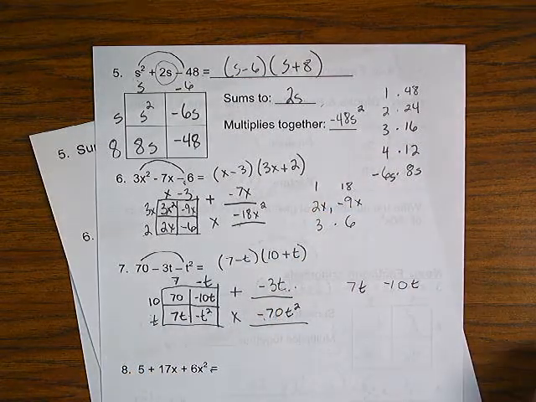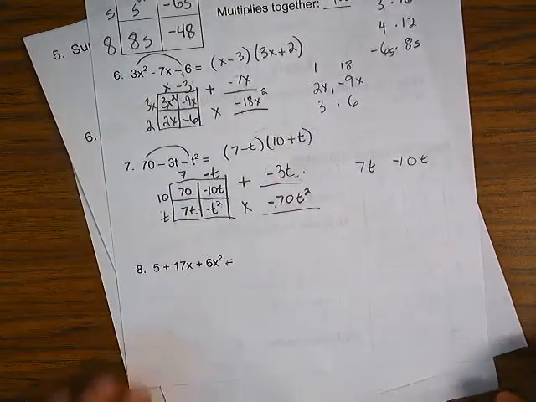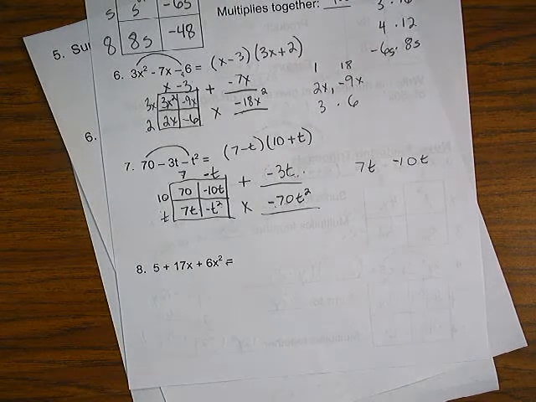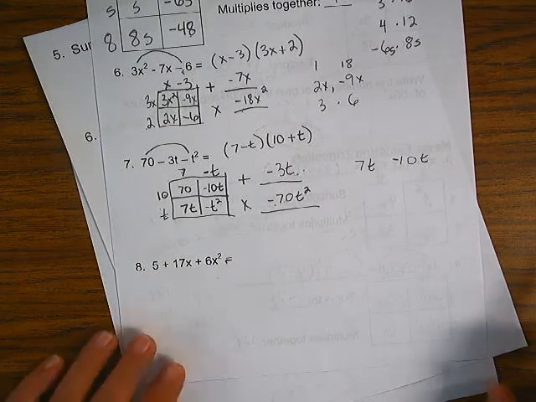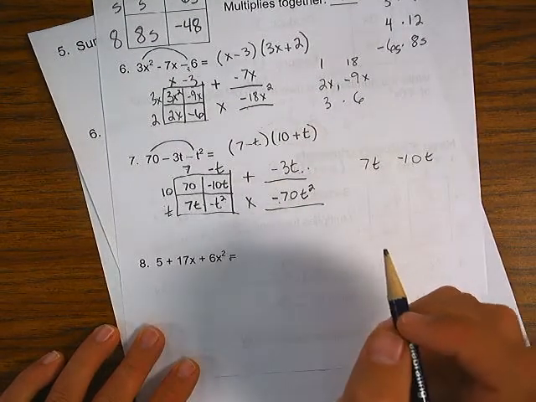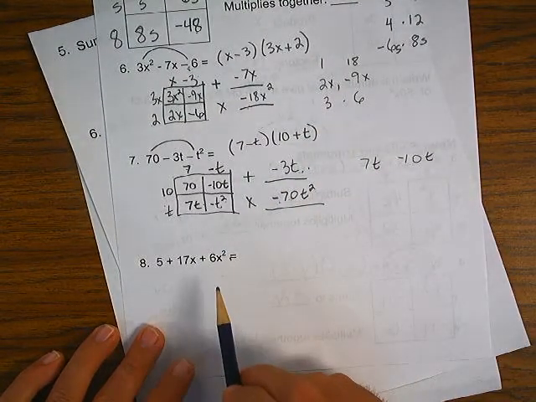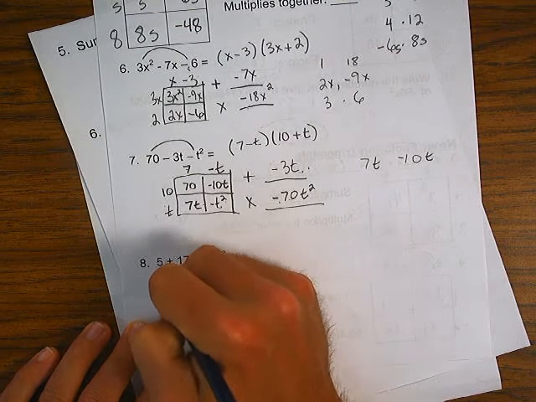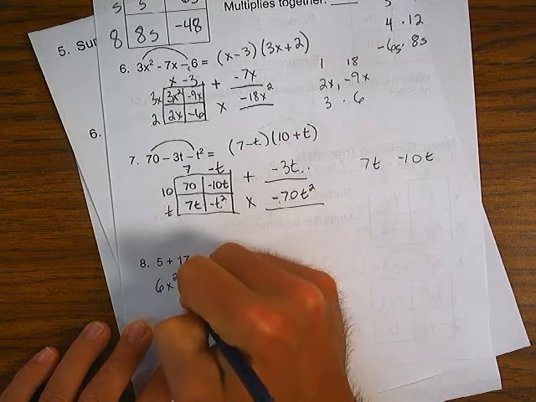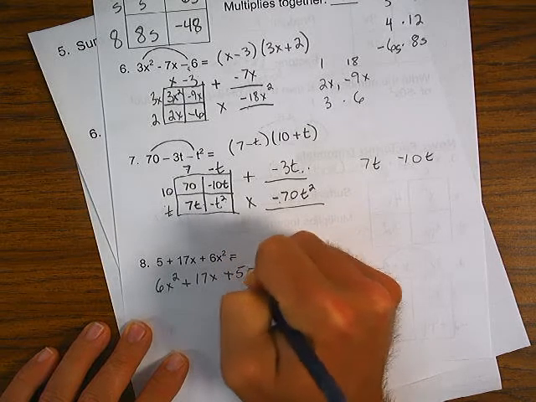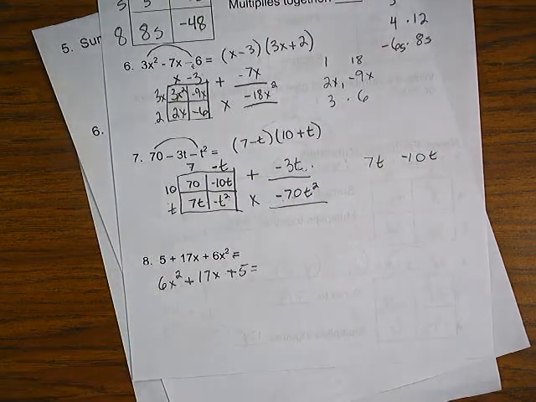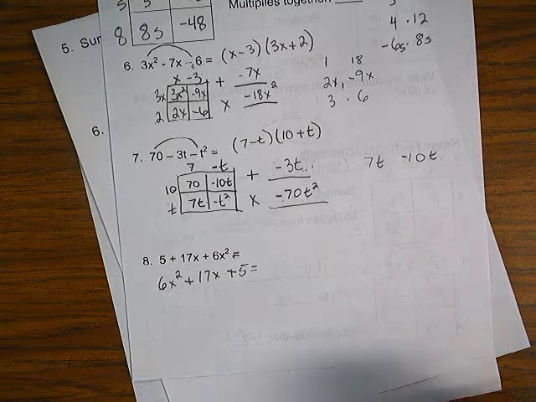Now, what I would have done, which is fine, I mean you can do it like that, what I would do on number 8 is rewrite it before I started. How could I rewrite this to be in standard form? 6x squared plus 17x plus 5. Now does it look a little bit more like the other one? Okay.